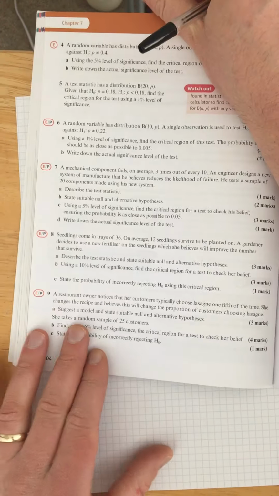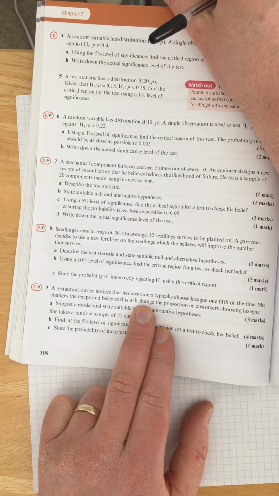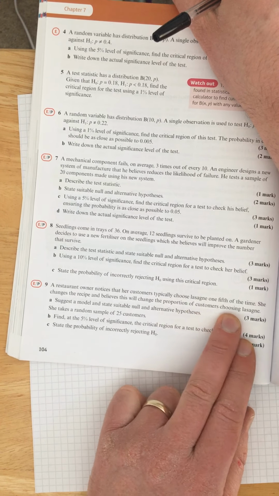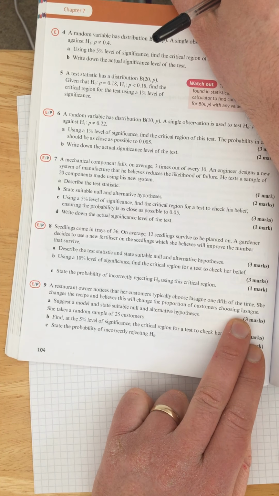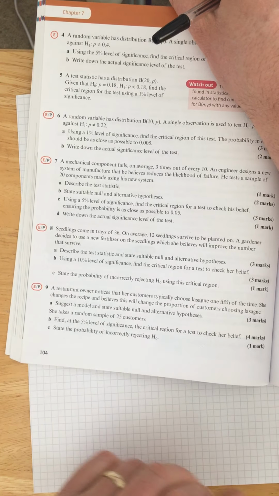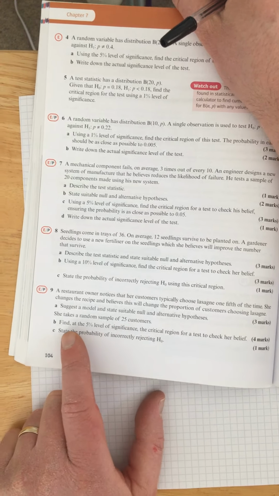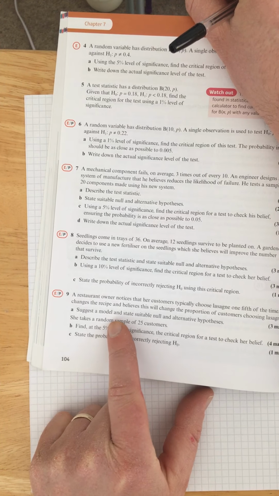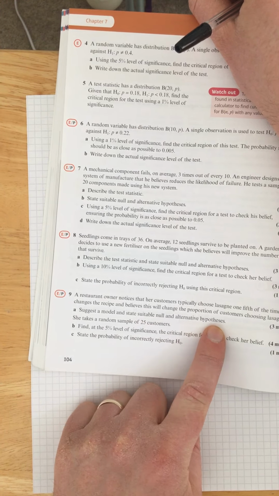The reason it's a two-tailed test, just notice. So she says she believes the probability will change. She believes the change in recipe will change the proportion of customers choosing lasagna. She doesn't say whether there's going to be more or less. She just believes there's going to be a change. So could be more, could be less. That's what tells you it's a two-tailed test. Right. So we've done part A. We've suggested a model and stated suitable null and alternative hypotheses.